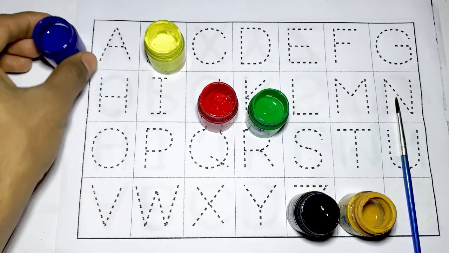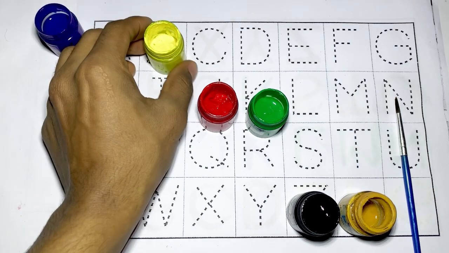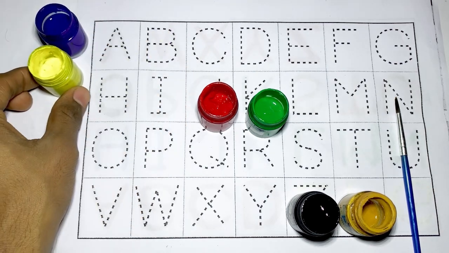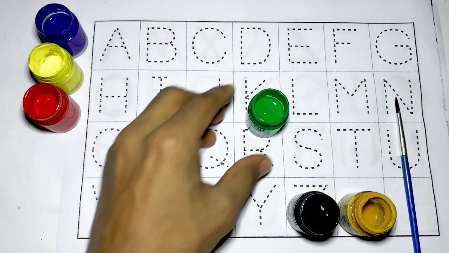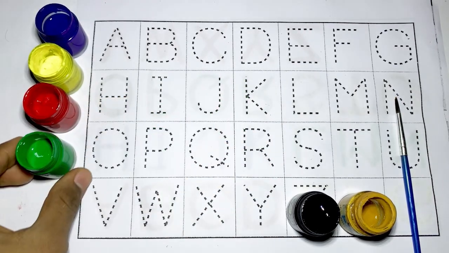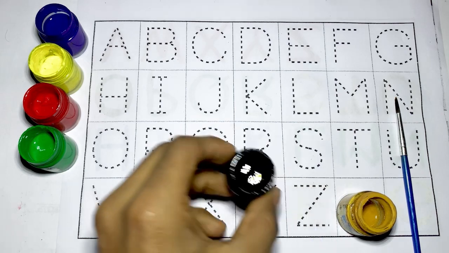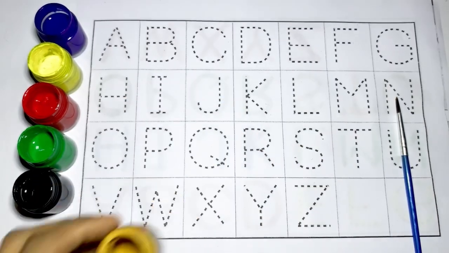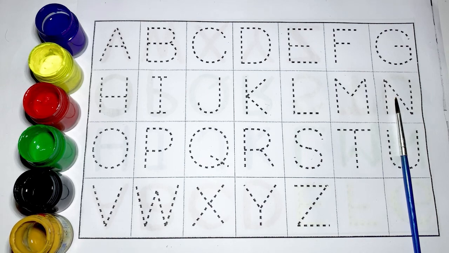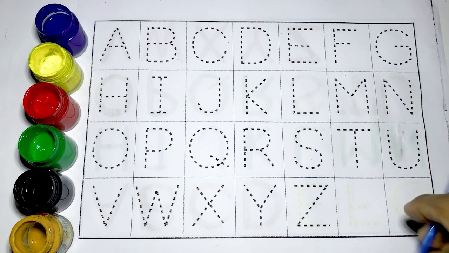Blue color, yellow color, red color, green color, black color, yellow ochre color. Kids now coloring alphabets A to Z.